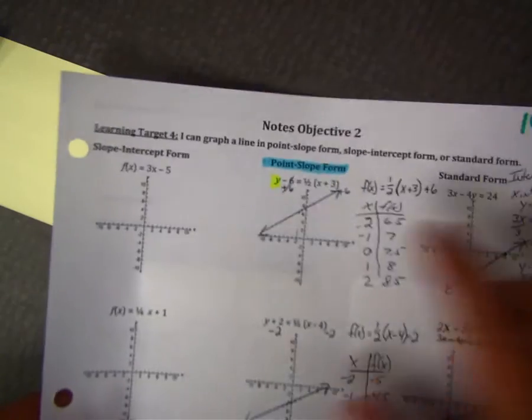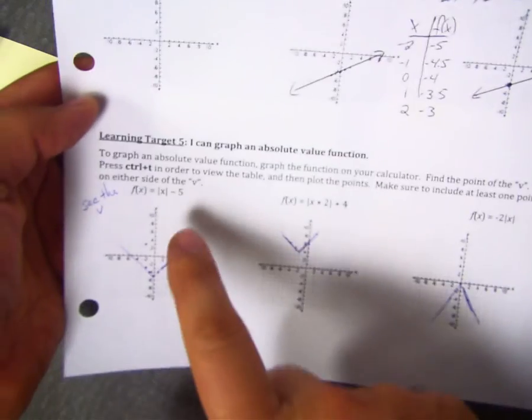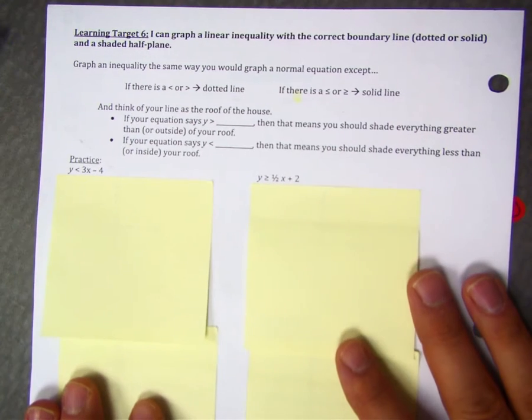Alright, so please make sure that you have your note sheet out. That is Notes Objective 2. We've already done notes on all three of these. We've done notes on Learning Target 5. And now we are talking about Learning Target 6. So please make sure that you're turned over to the back on Learning Target 6.